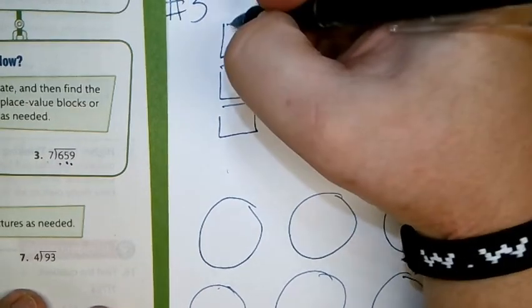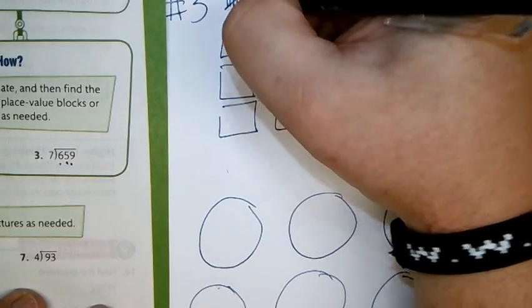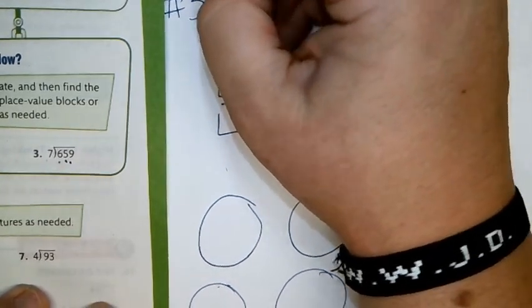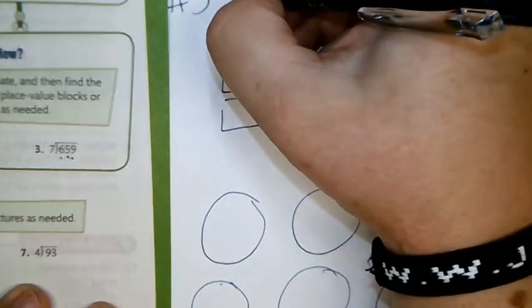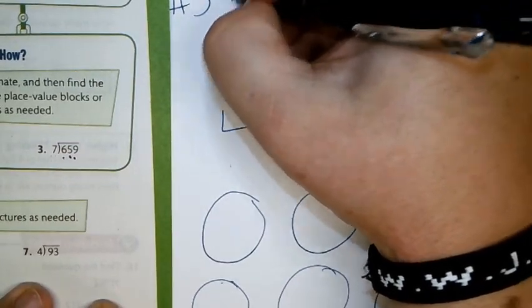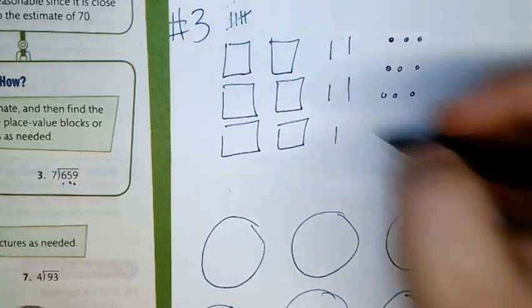straights. So each one of these is 10. 1, 2, 3, 4, 5. Sorry, we're going to do this because when we have this many, see, I just made a mistake. When I have this many, I'm going to put them into groups of 5. 1, 2, 3, 4, 5 is going to cross over. You guys know tally marks, or hopefully you do. All right, that's a group of 5.